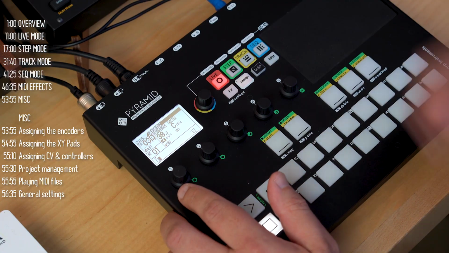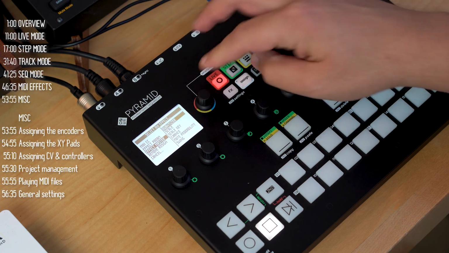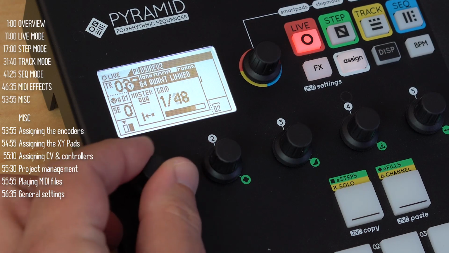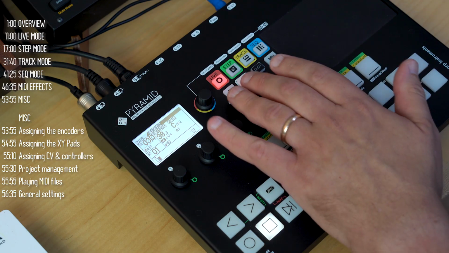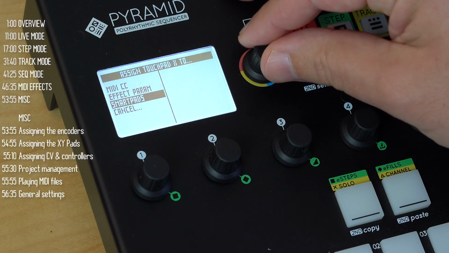If you want to control all the MIDI effects rather than just one track, just choose Effect Master, and then you choose the parameter you want to change, let's say quantization in this case, and it will apply across the tracks.